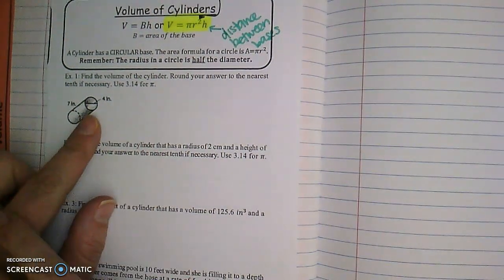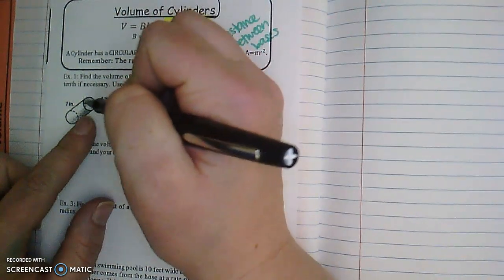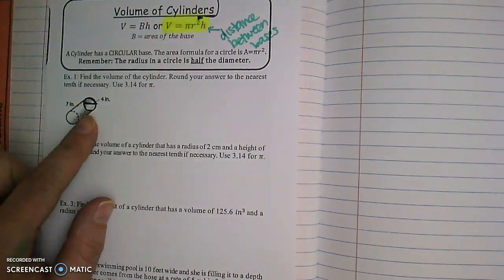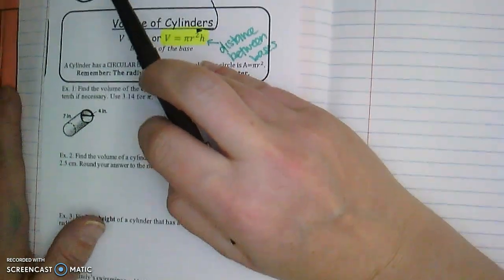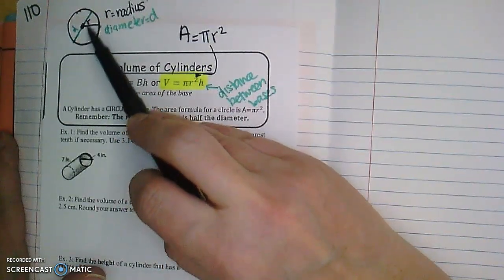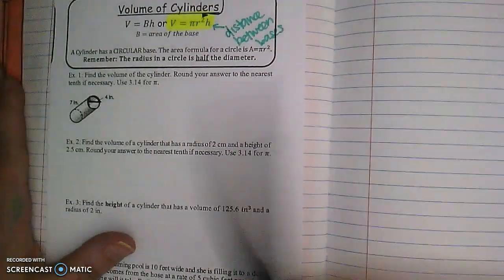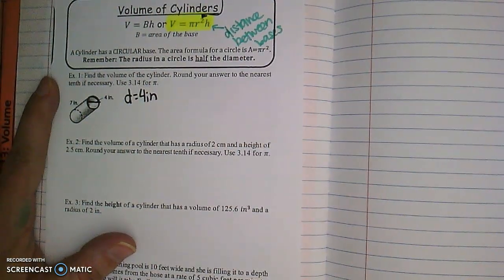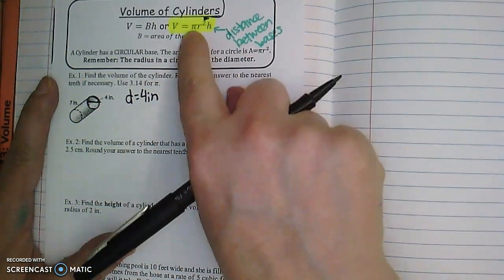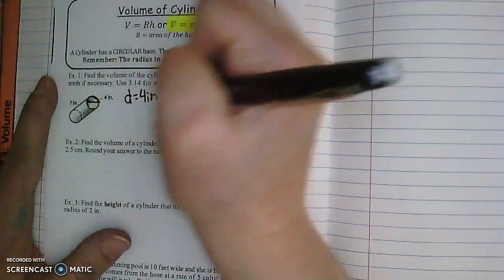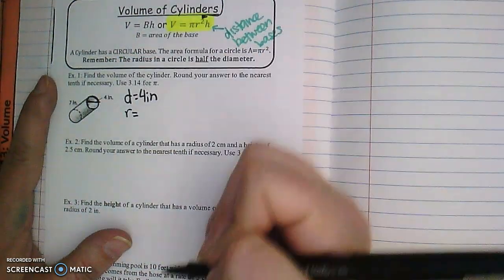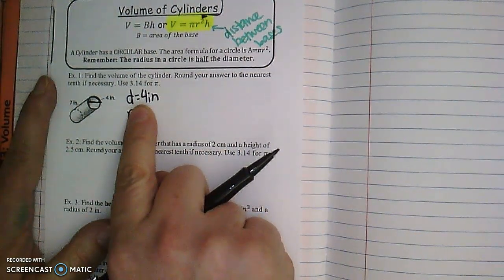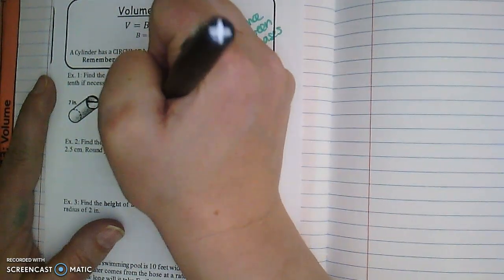First, I'm going to just label what I have. The first thing that is given to me is the distance all the way across that circular base. Remember, like we said earlier, if it goes all the way across the base, that's the diameter. So in this case, the diameter is 4 inches. You'll notice I don't have diameter in my formula, so we're going to just real quick convert that to figure out the radius. Remember, radius is half of the diameter. So if our diameter is 4, half of that would be 2.